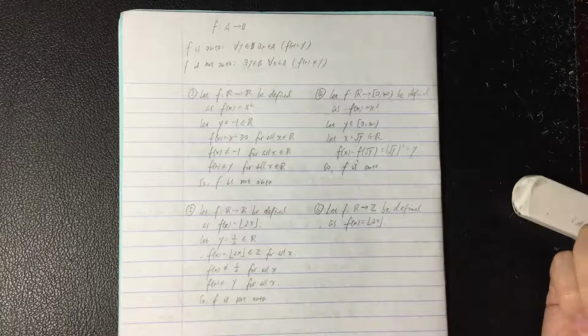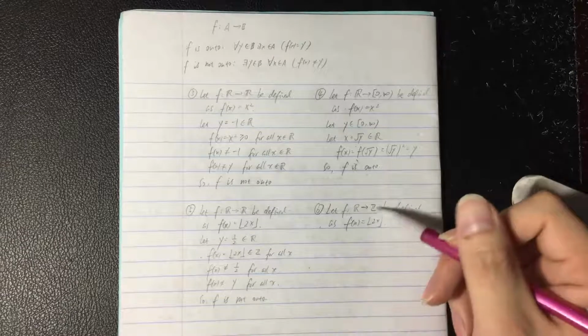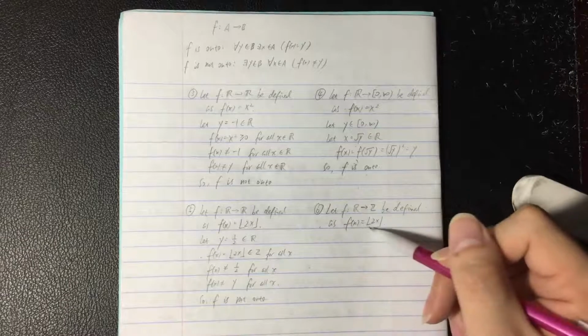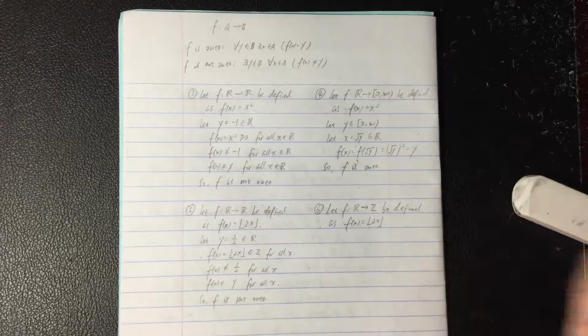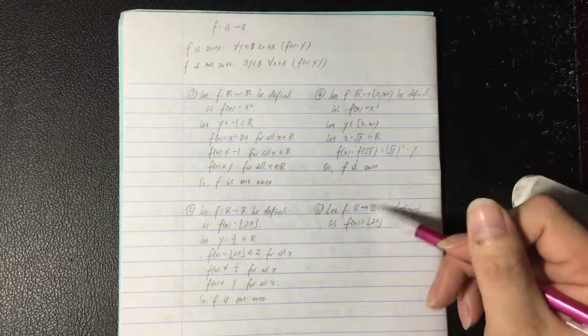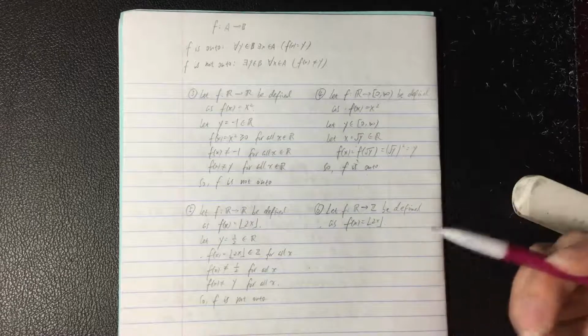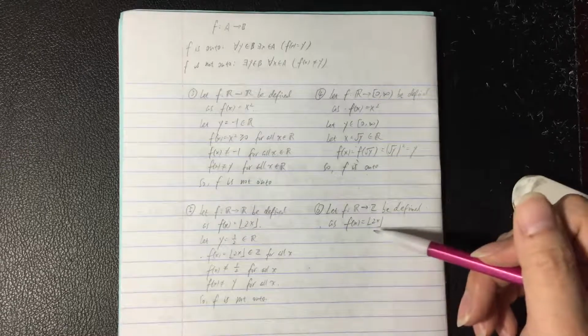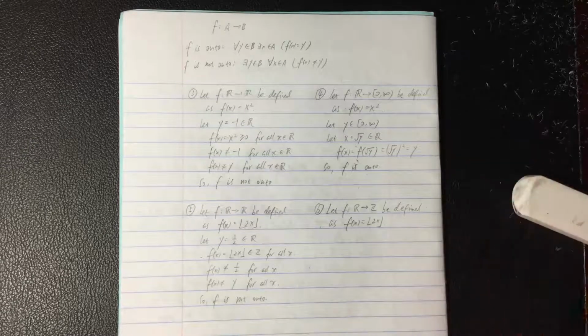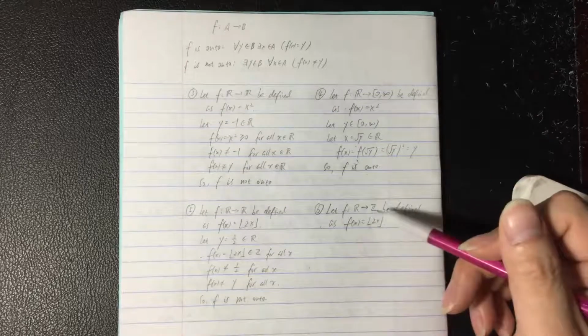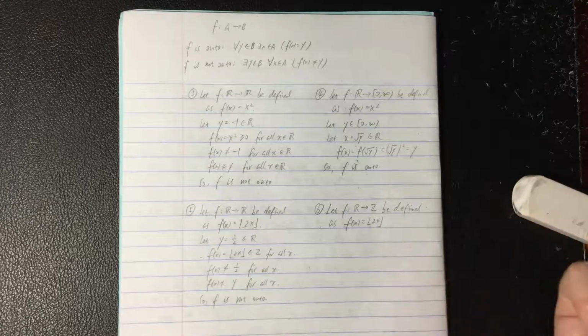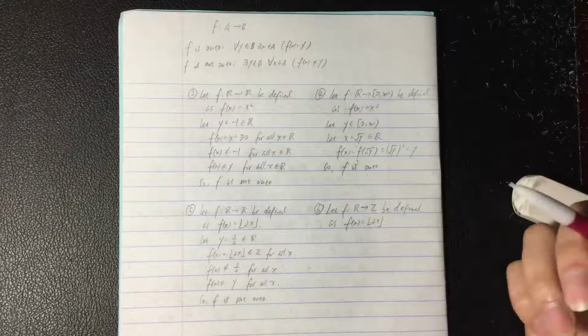It looks like when we take floor function for real numbers, the outcome is a set of integers. So it looks like the codomain and the range are the same. When we take floor function for real numbers, we get a set of all integers. So the function is onto. Let's try to prove it.